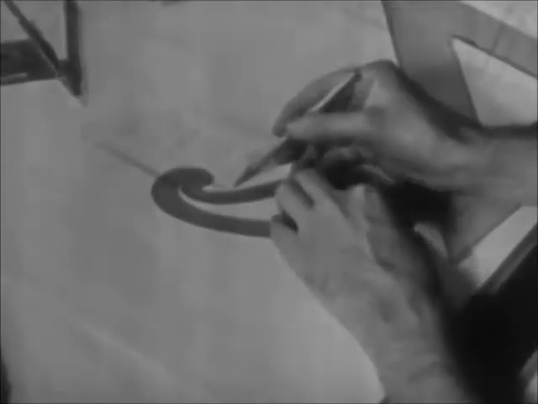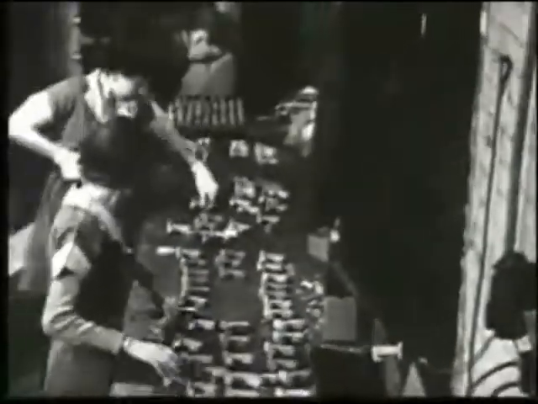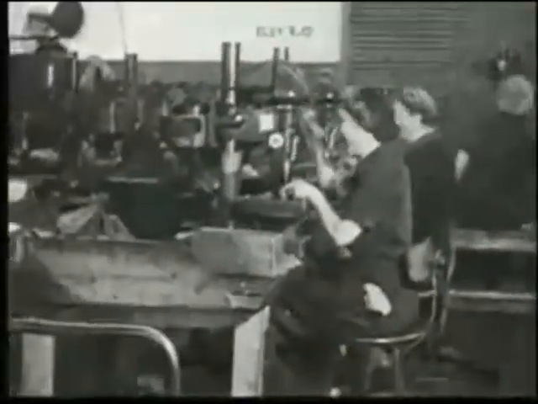With factories often working around-the-clock shifts, manufacturers soon began to run short of qualified men to keep up the production quotas. As a result, several non-traditional groups entered the workforce, notably African Americans, women, handicapped, and elderly workers.